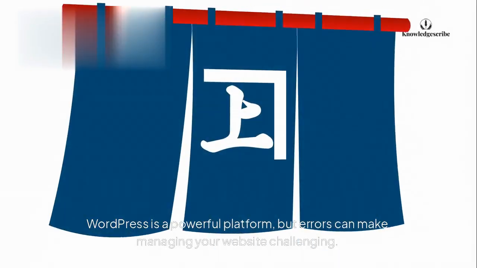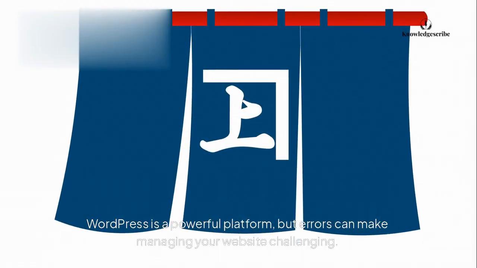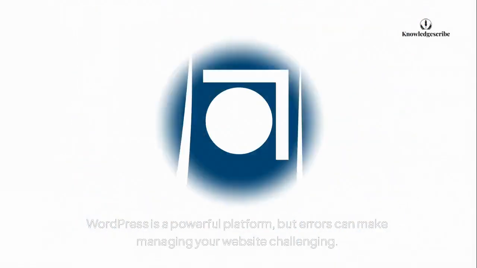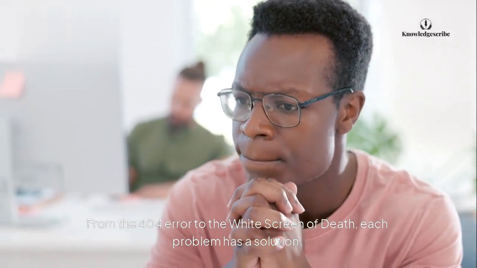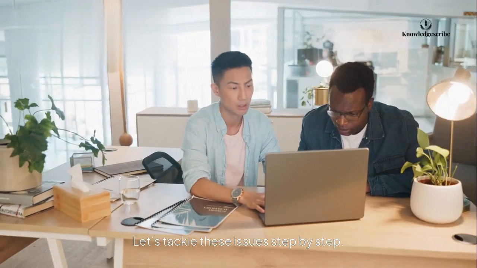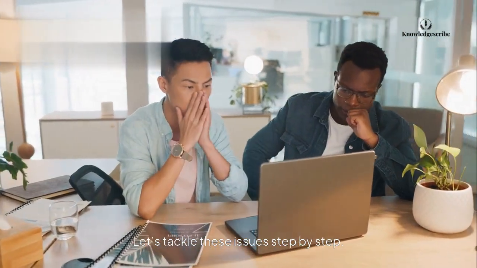WordPress is a powerful platform, but errors can make managing your website challenging. From the 404 error to the white screen of death, each problem has a solution. Let's tackle these issues step by step.